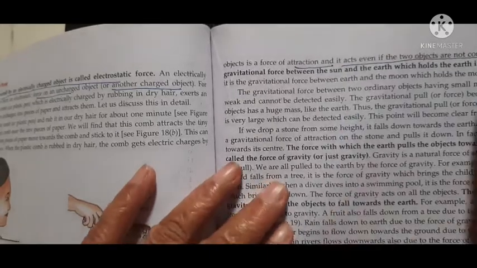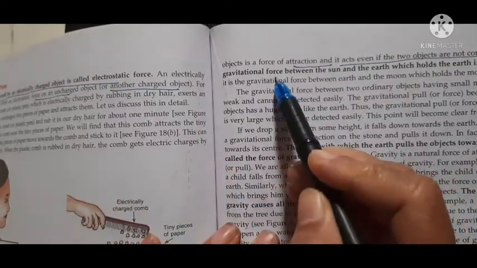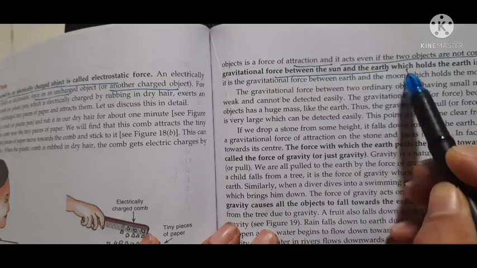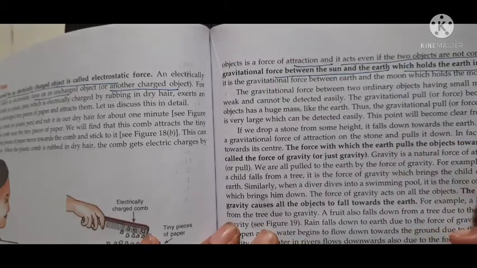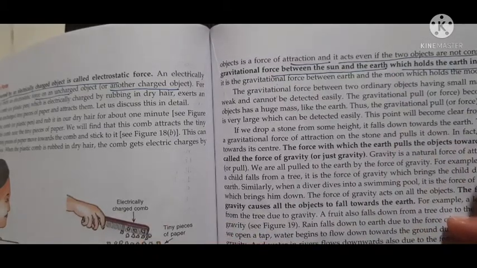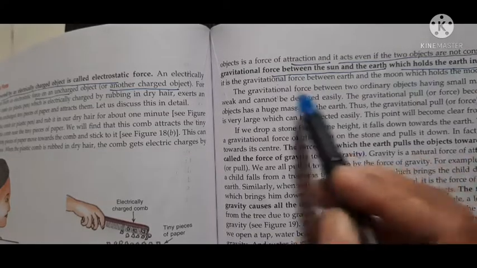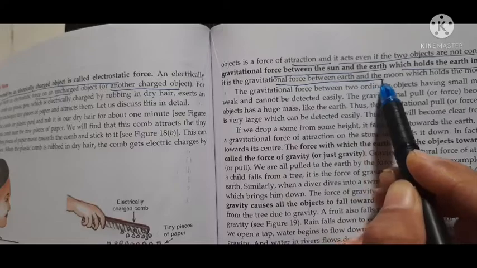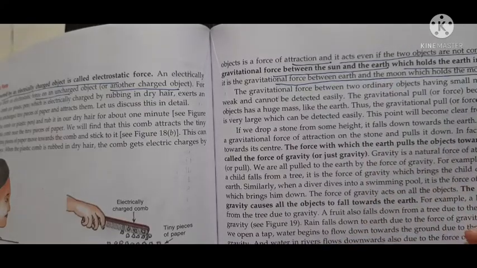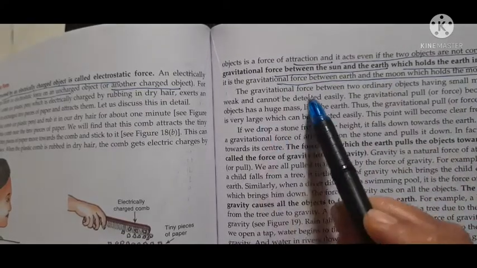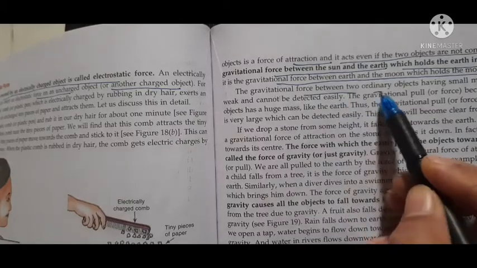Please underline, it is the gravitational force between the sun and the earth which holds the earth in the orbit. Why is the earth in the orbit? Because of the gravitational force between the two. And it is the gravitational force between the earth and the moon which holds the moon in the orbit around the earth. Gravitational force between two ordinary objects.